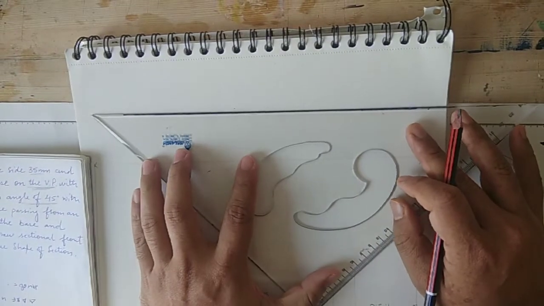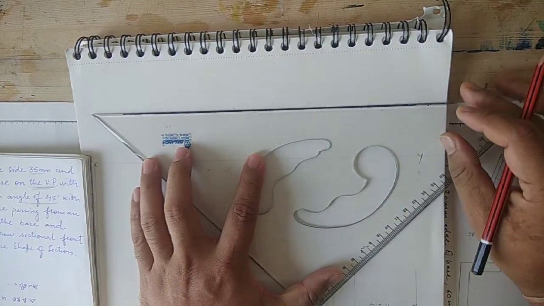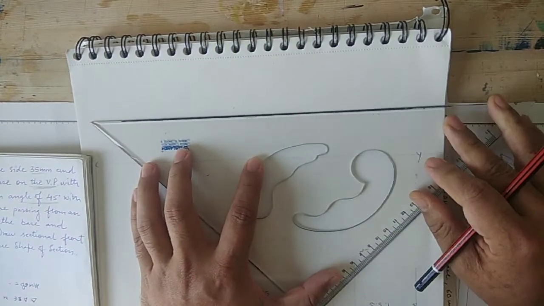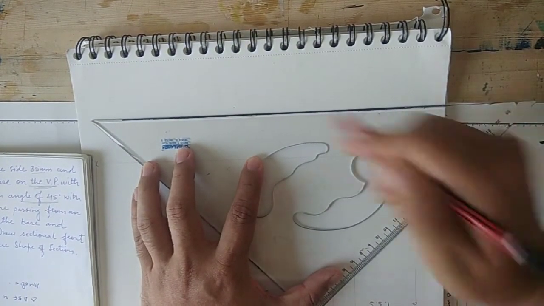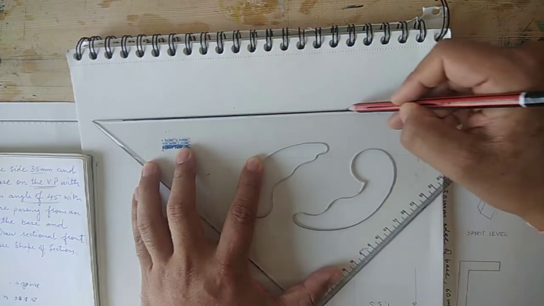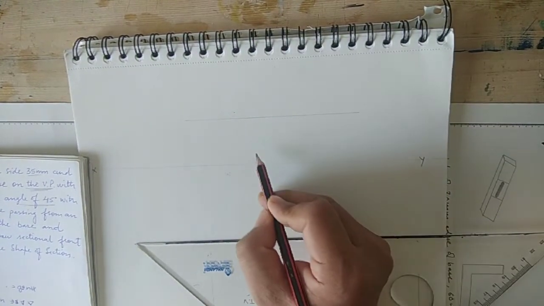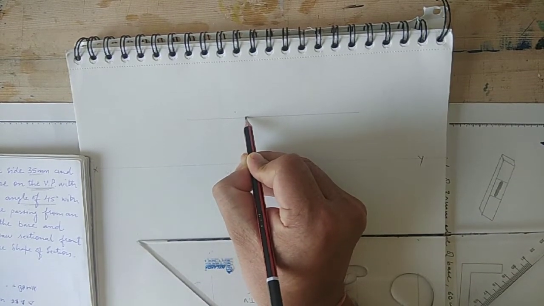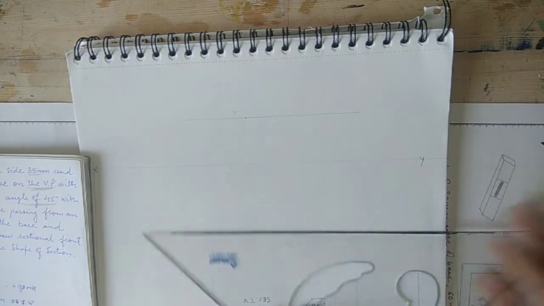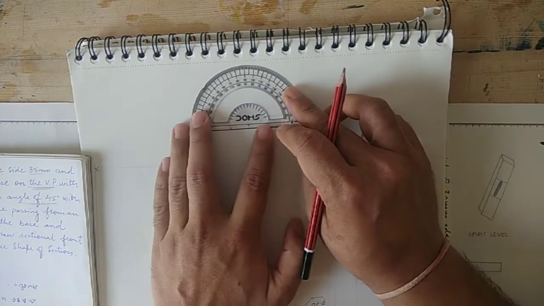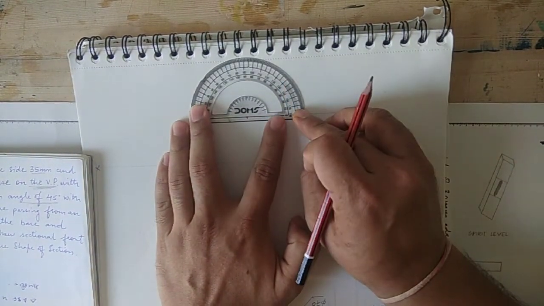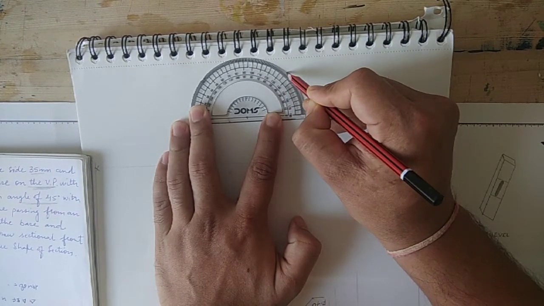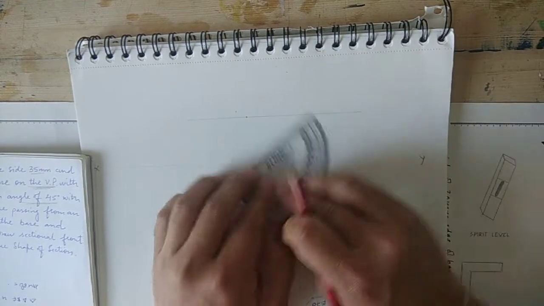Then we will draw a line which is parallel with reference line XY and randomly choose one point which acts as a corner point of the square, then measure 45 up and down from this point.